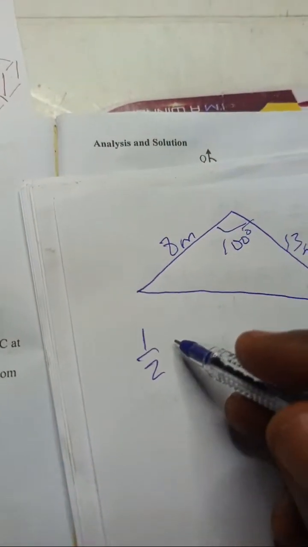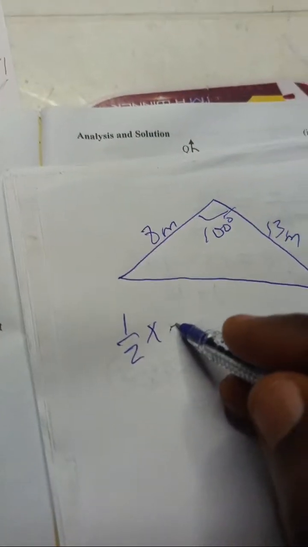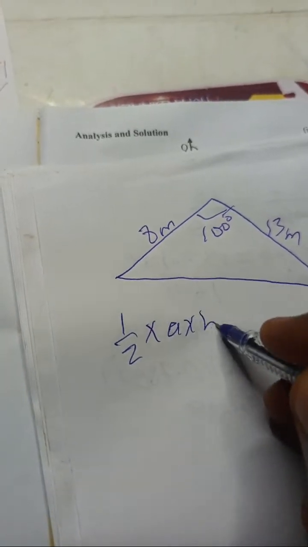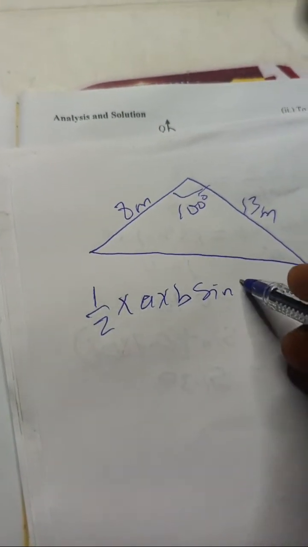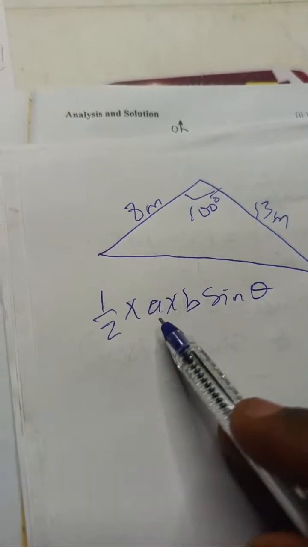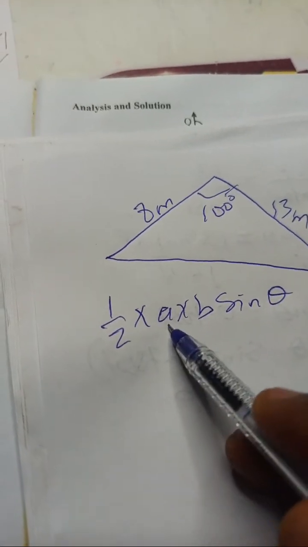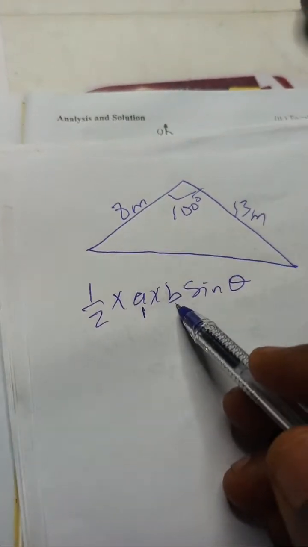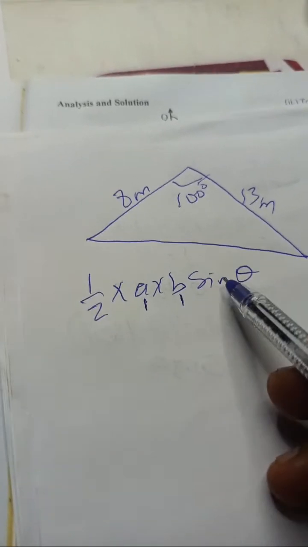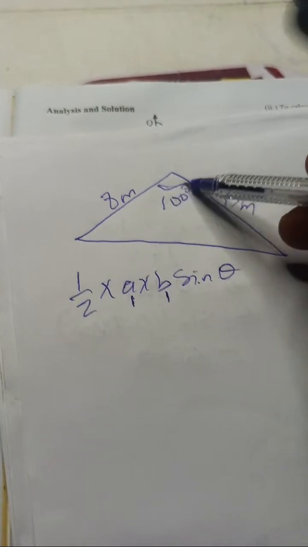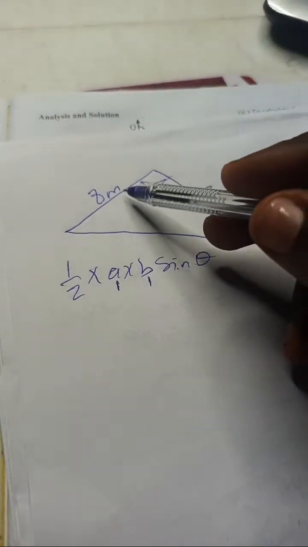Okay, it should be half times A times B sine theta. This A means one of the adjacent sides. This B means one of the adjacent sides. Sine theta, that is the angle that is holding the adjacent sides. This angle is what is holding the two adjacent sides here.